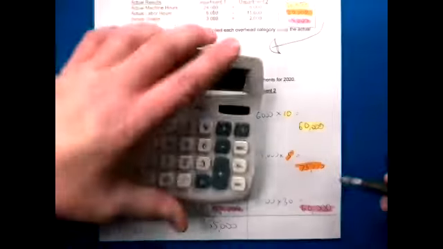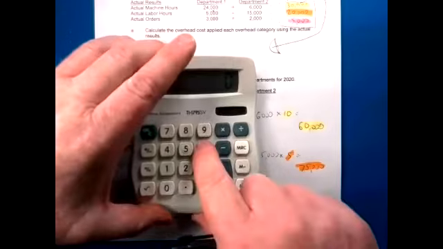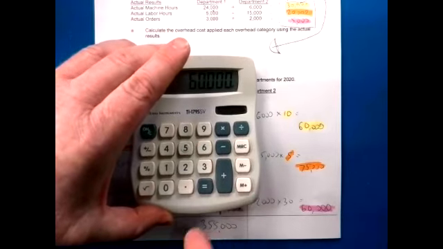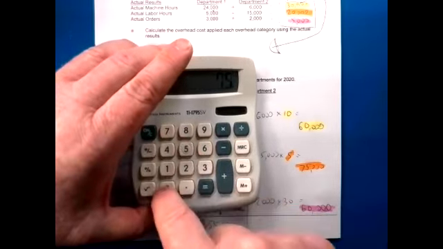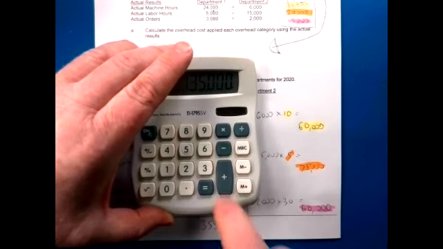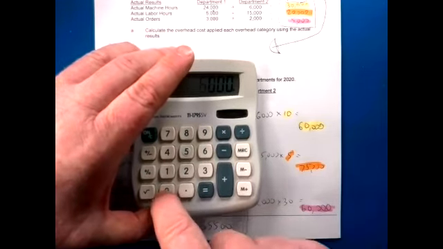And do the same thing over here. 60,000 plus 75,000 plus another 60,000.